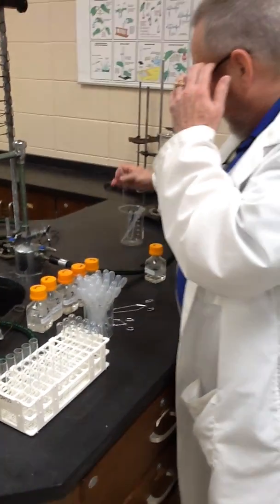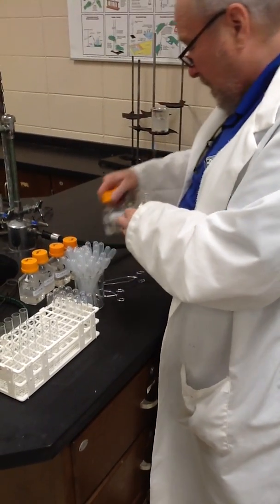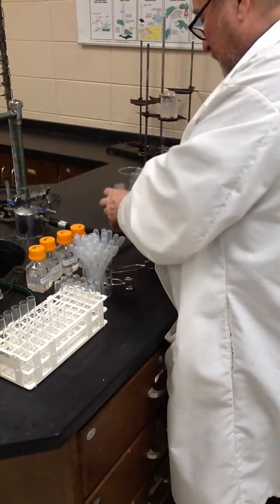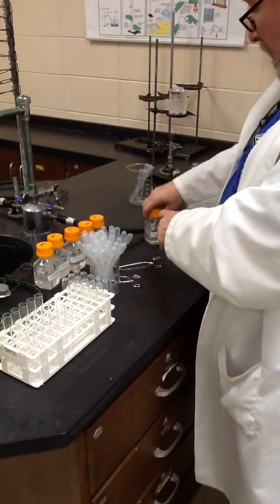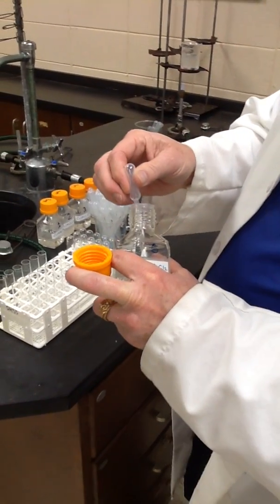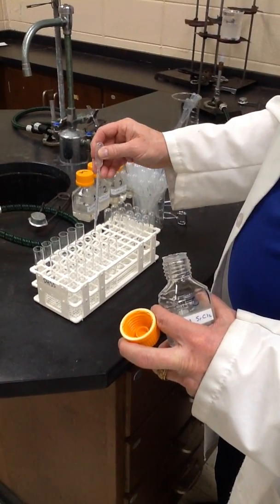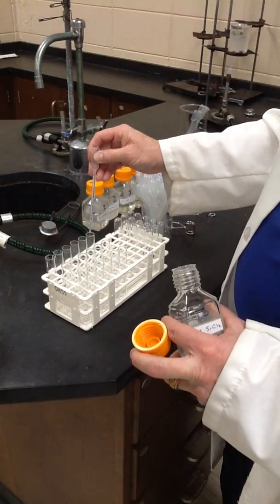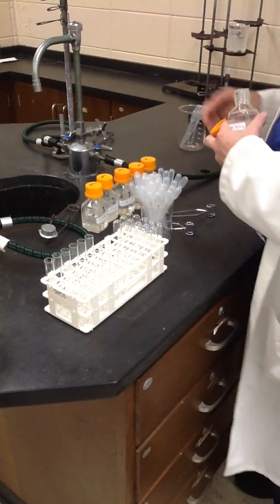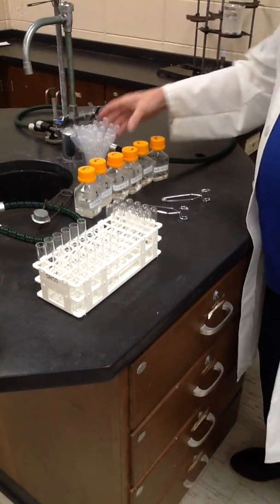And finally, strontium solution. The strontium ions gave us that beautiful crimson red color in the flame test. Very distinctive color.